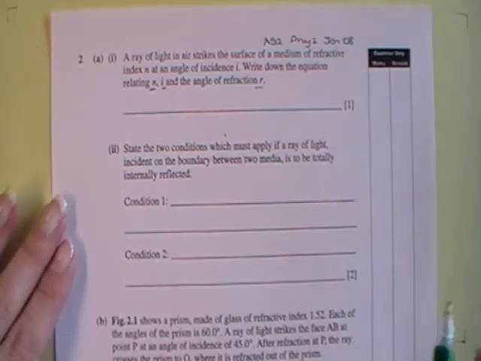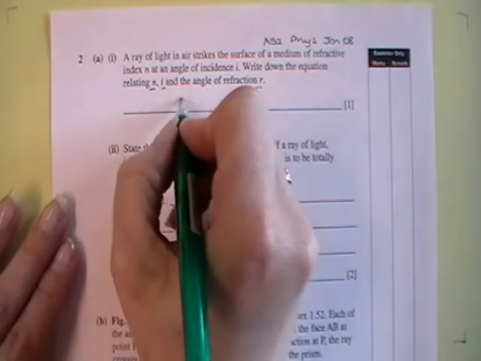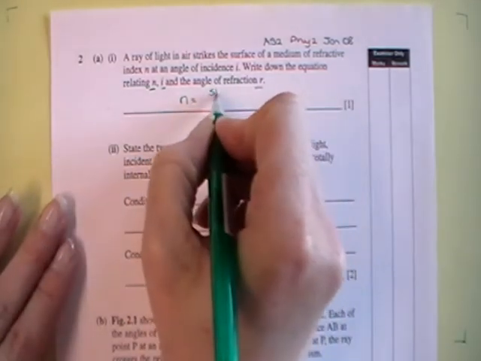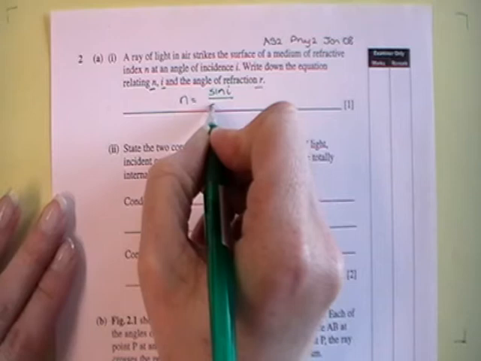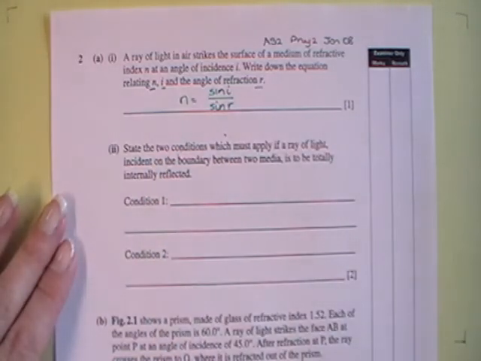So this is our standard equation for refractive index, Snell's law, n equals sine of I over sine of r.